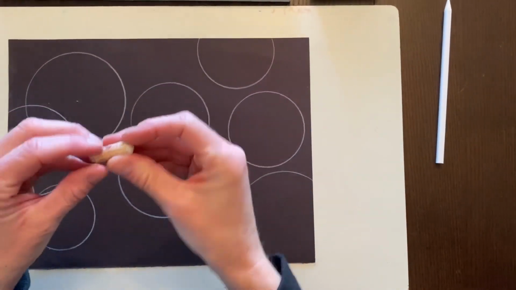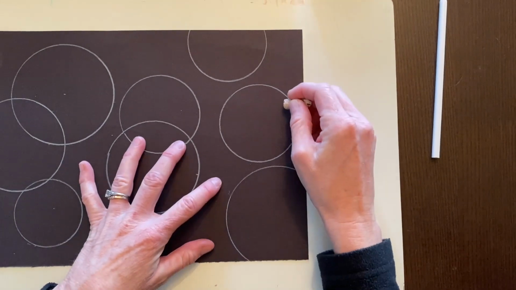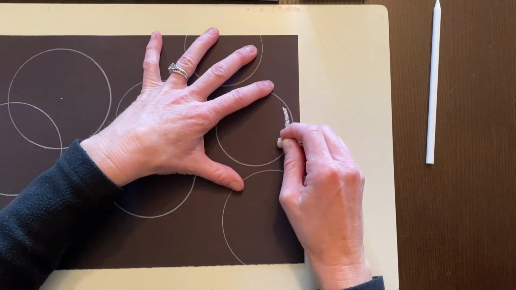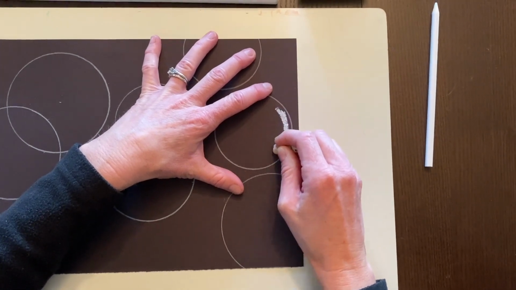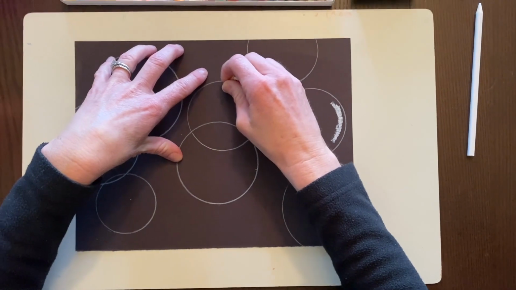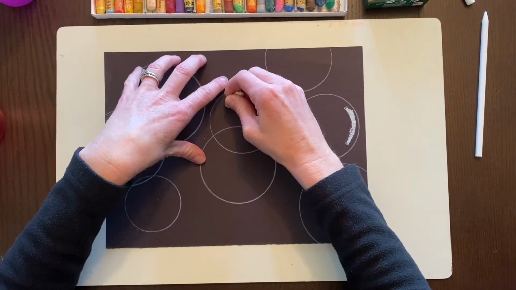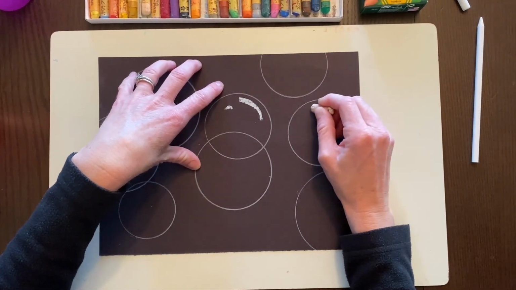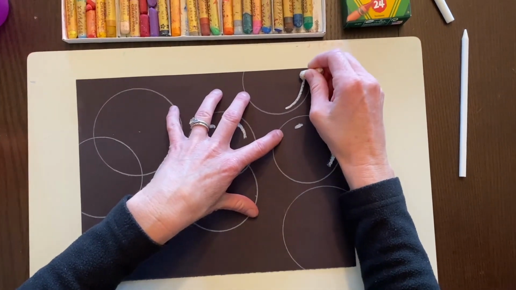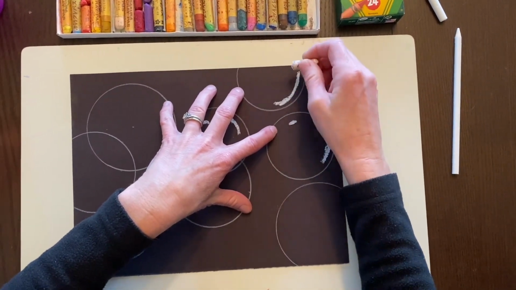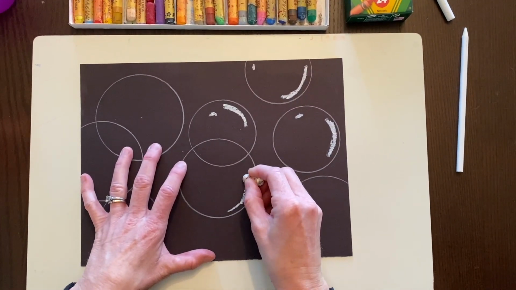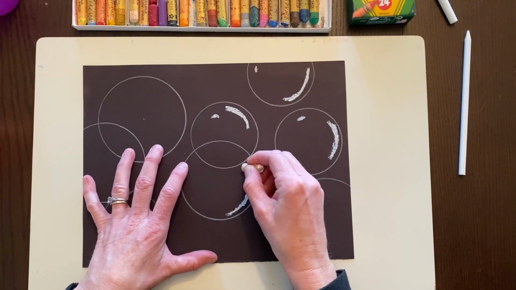I think this is actually the white. And what I'm going to do is push kind of hard and just do a little bit of a line on each side of my bubble, like this. And you can do a little bit of another highlight kind of around your bubble as well. So I'm going to create another little bit over here.